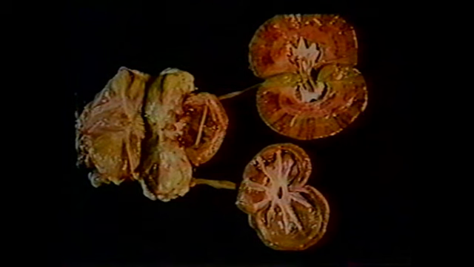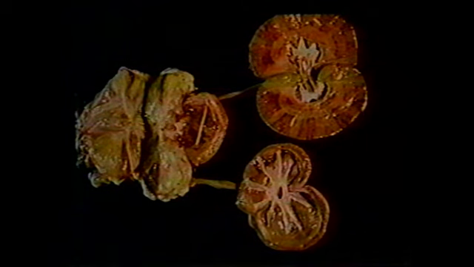This dog has prostatic disease, hydronephrosis, and acute pyelonephritis. And again, I don't think you can tell these grossly from infarcts. Here's another case of acute pyelonephritis in the dog. Maybe the distribution is a little different from typical infarcts.